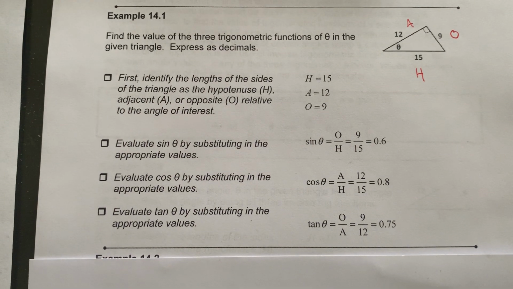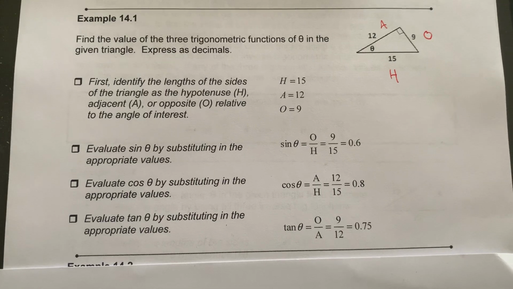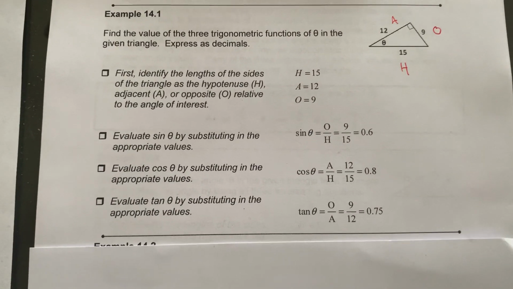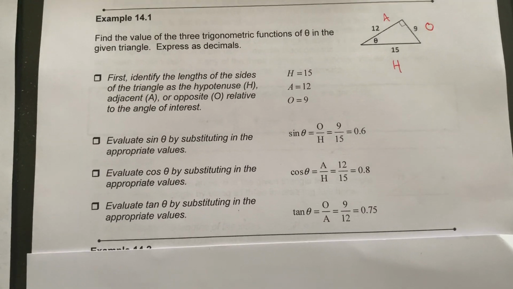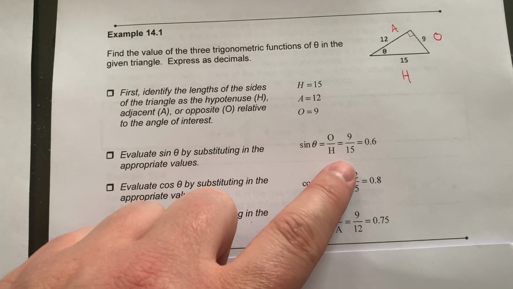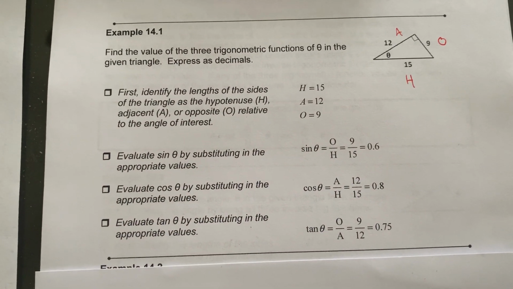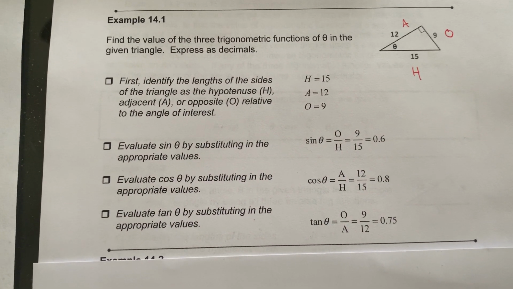So the sine of that particular angle, the sine of theta, is going to be the ratio of the opposite side over the hypotenuse. And this is honestly just a pretty boring fraction. The lengths here are 9 and 15. So if I divide them, I would get 0.6. You have the fraction and then divide it down into some decimal number.